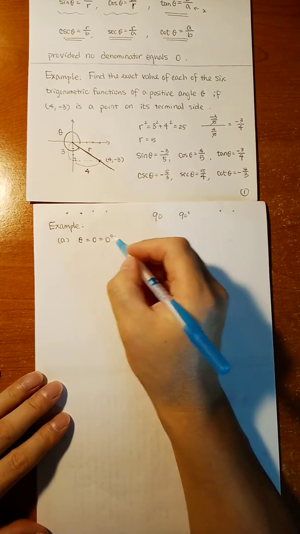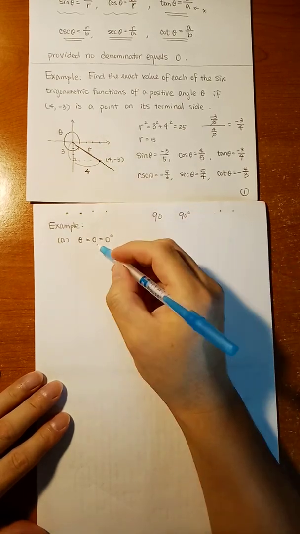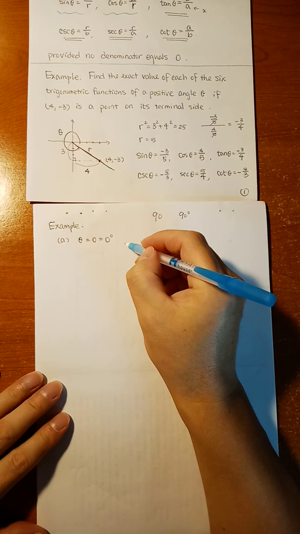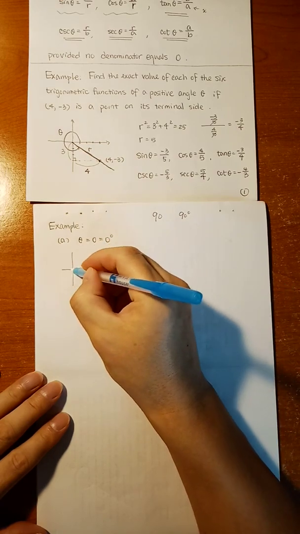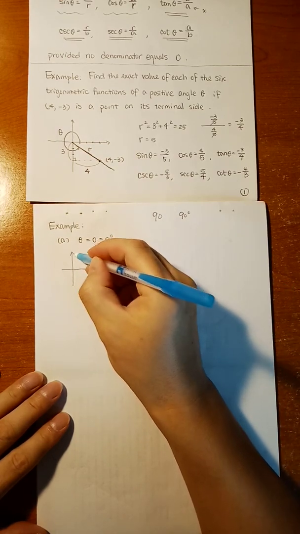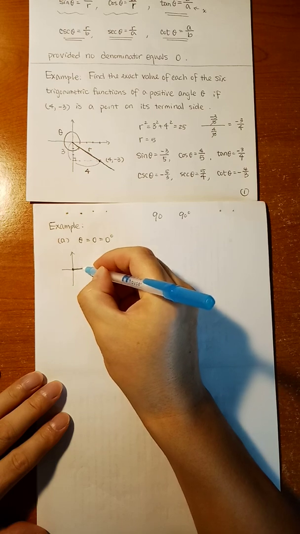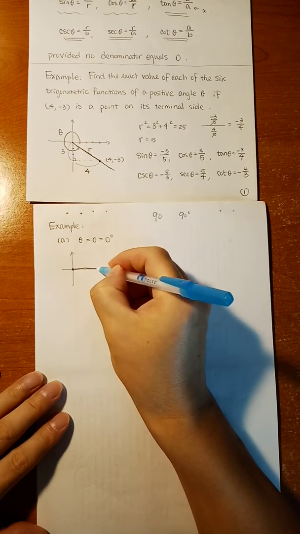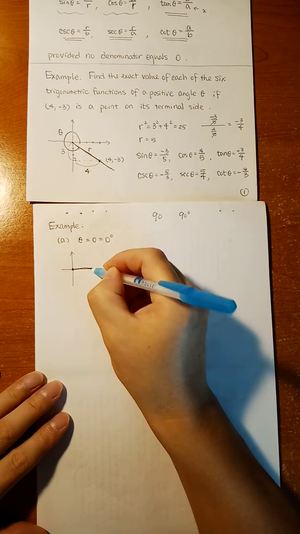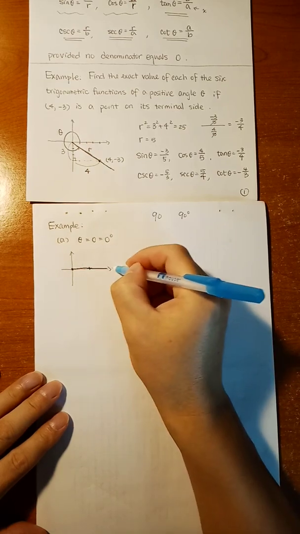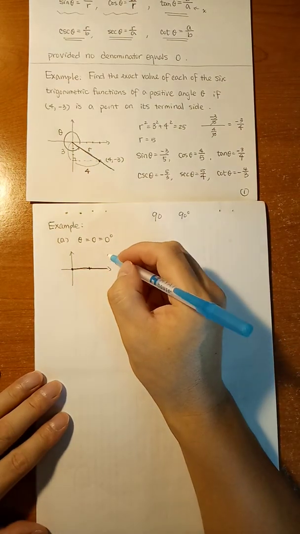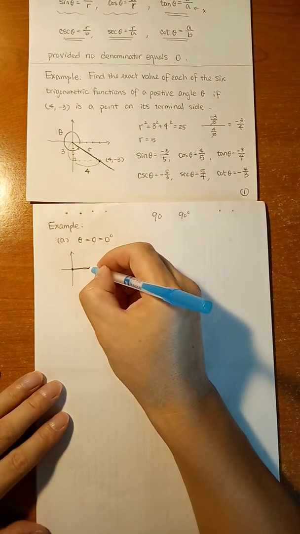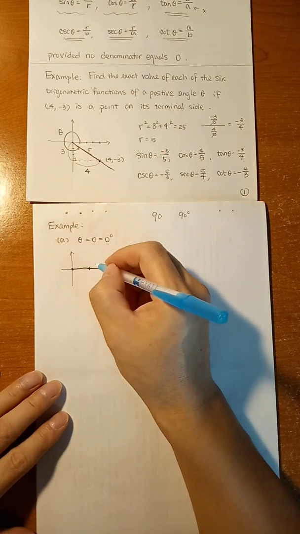Okay, so for theta equal to 0 or 0 degrees, what is the corresponding terminal side? 0 means the terminal side coincides with the initial side. Okay, so the initial side is the x-axis, terminal side is also the x-axis. And then we just pick a sample point from the terminal side.